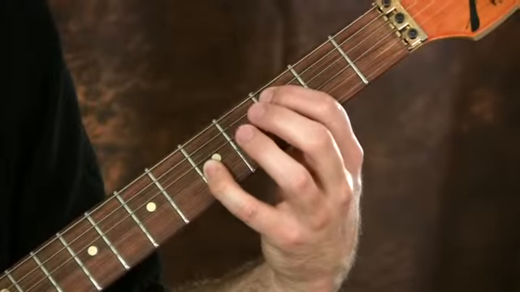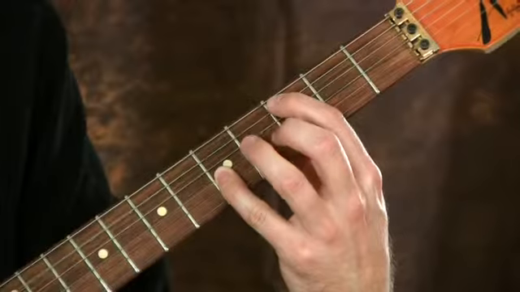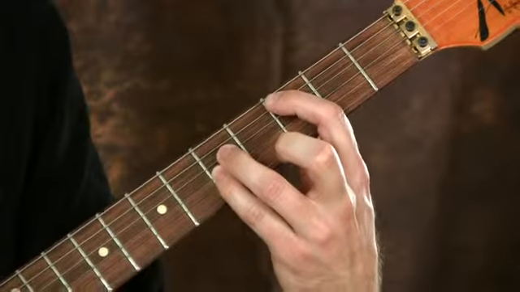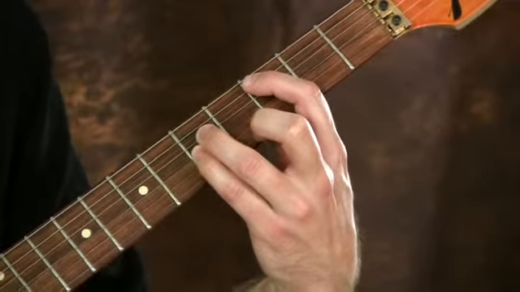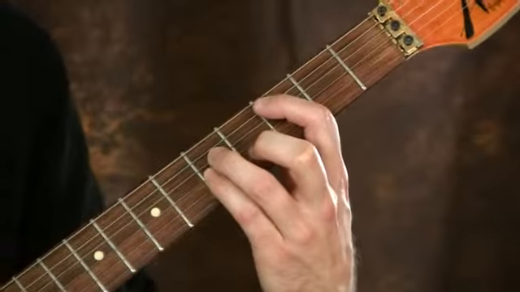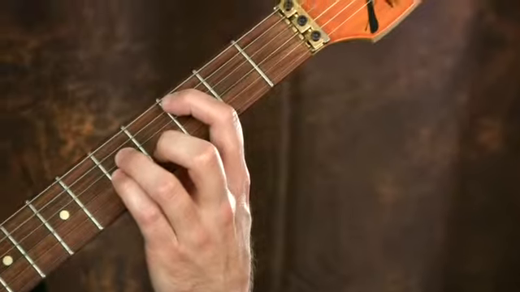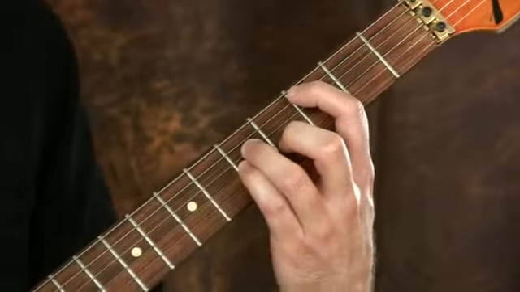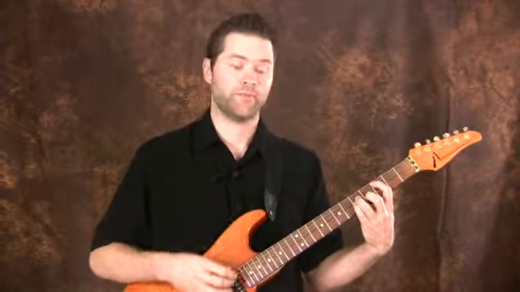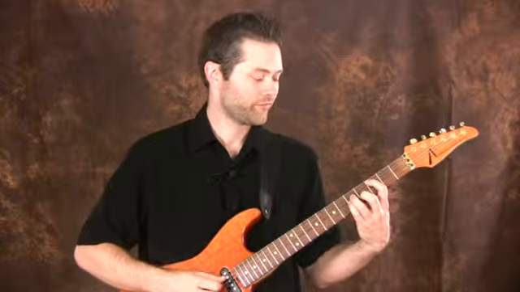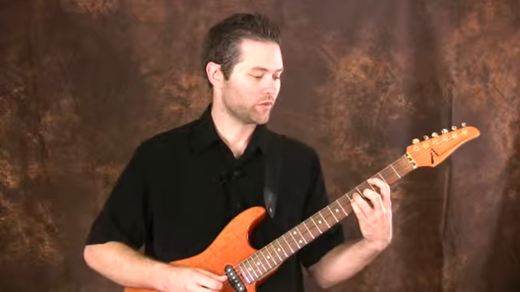Here's my C. So I have the root, which is C, then I have the 5th, which is G, and then I have another C. Okay, so the intervals in this chord would be the root, the 5th, and the octave. Okay, it only contains 2 distinct pitches, C and G. Okay, and so that is a power chord.